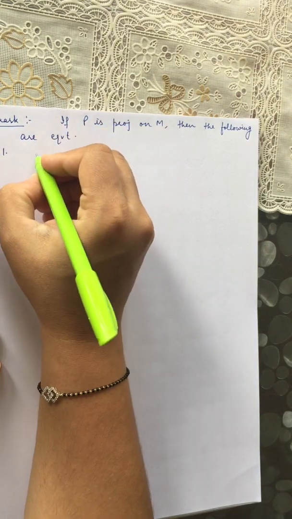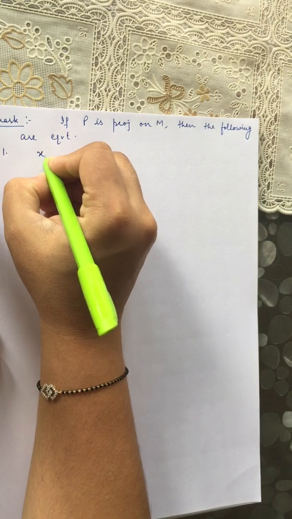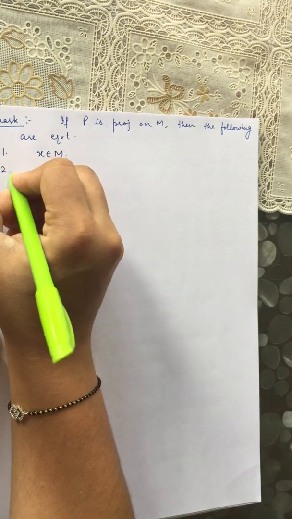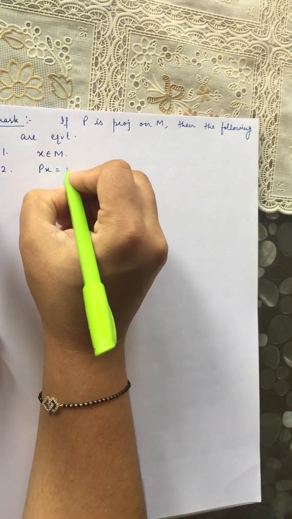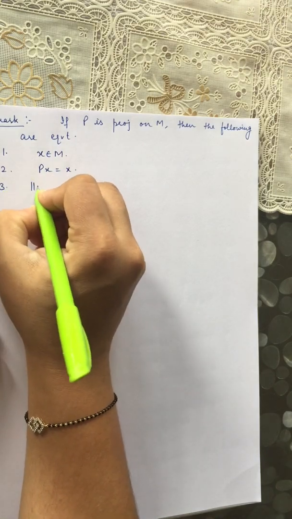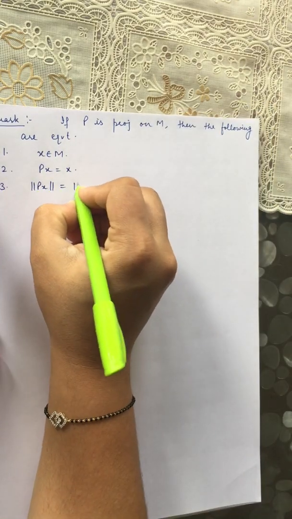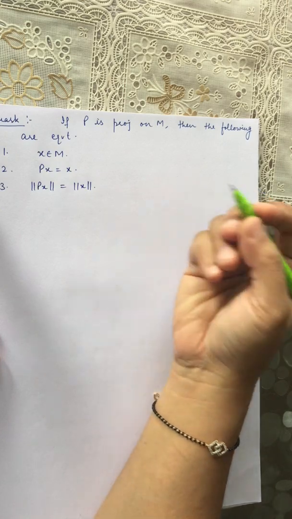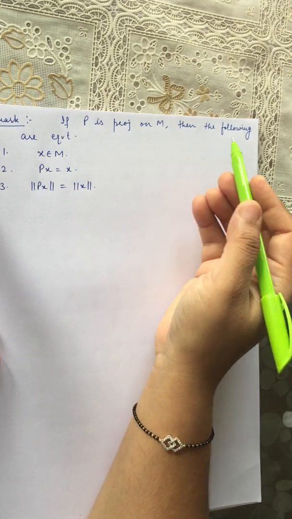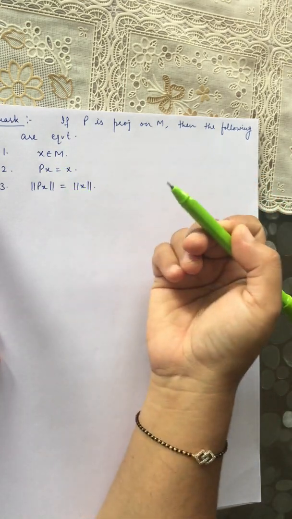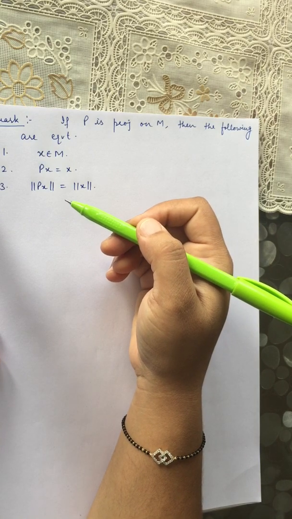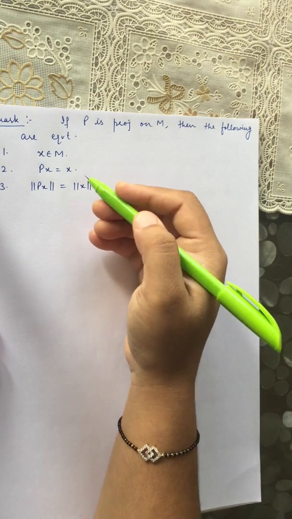Number one, x belongs to M, secondly Px is equal to x, and third is norm Px is equal to norm x. Or we can say if P is projection on M and x belongs to M, then these conditions are true: Px is equal to x and norm Px is equal to norm x.